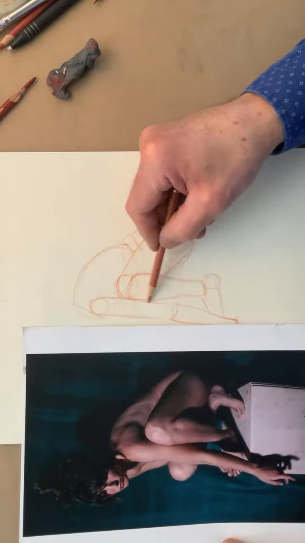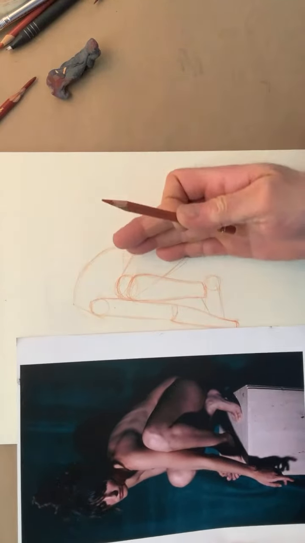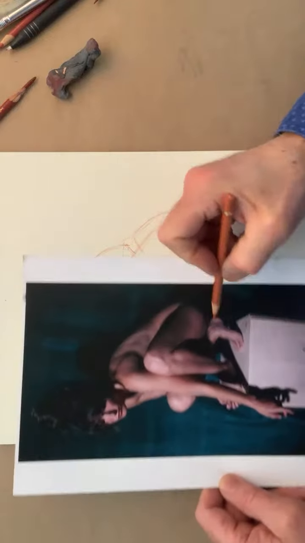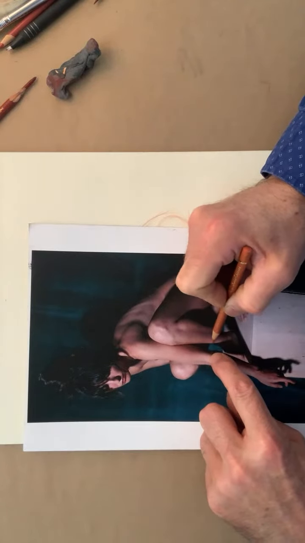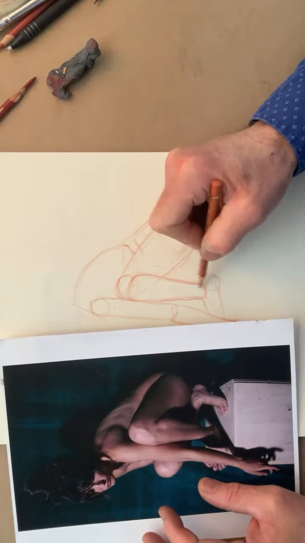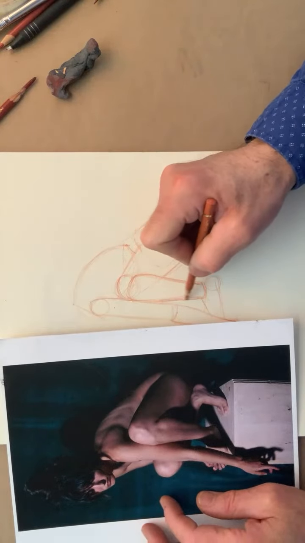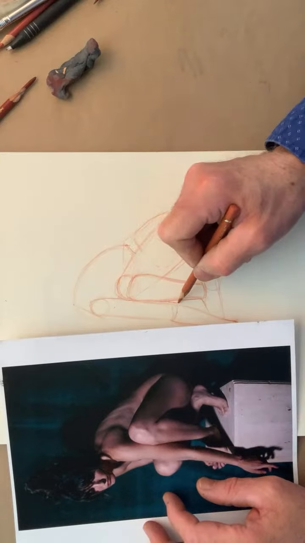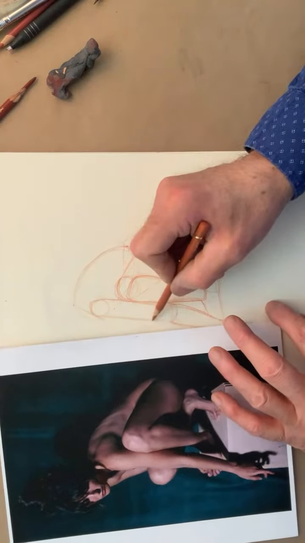Now I'm looking at the negative spaces here. The leg could be a little bit straighter, right? Because you've got negative space in here, it's smaller than that. But we can fix it, it's not a big deal. We can fix it here like this, here, here, and it's done, right?